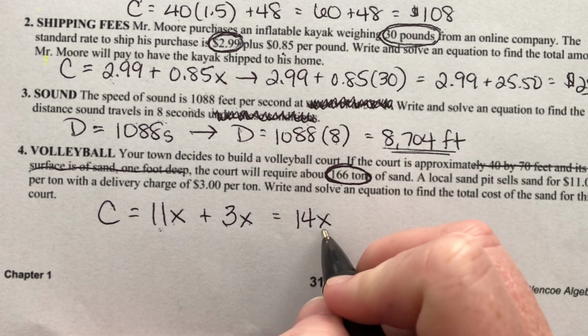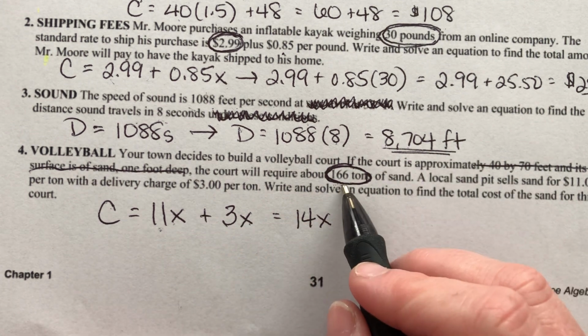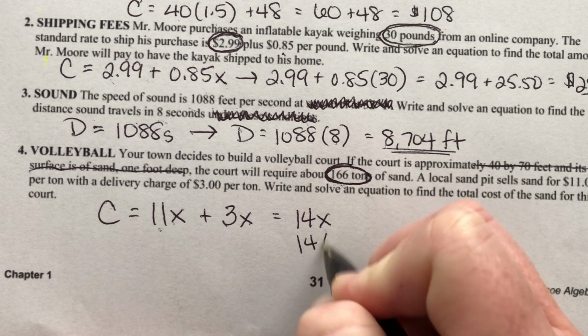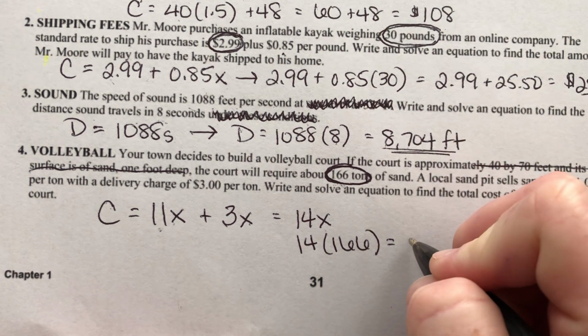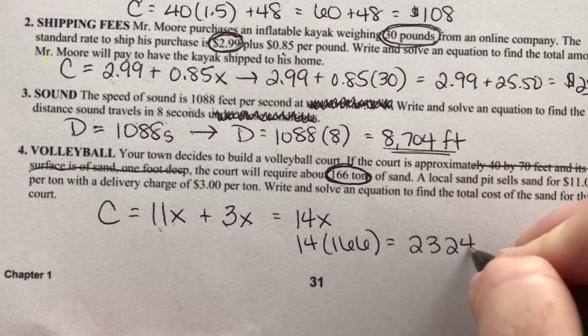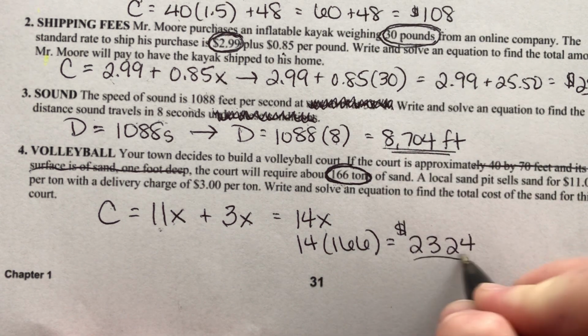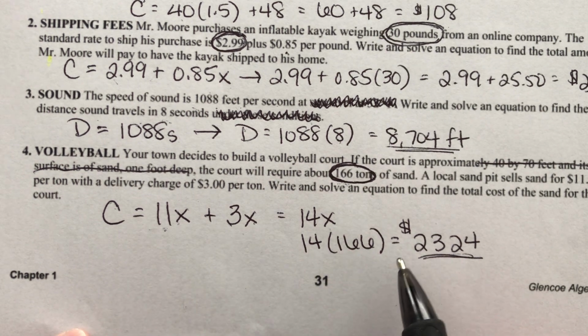So if total cost equals 14x, and you know that you have 166 tons of sand, that's x, that's per ton. So 14 times 166 equals, handy dandy calculator out, 2,324. $2,324 to purchase 166 tons of sand and have it delivered. It's going to cost you that much, right? So everybody see how we came up with the equation and then how we solved it.